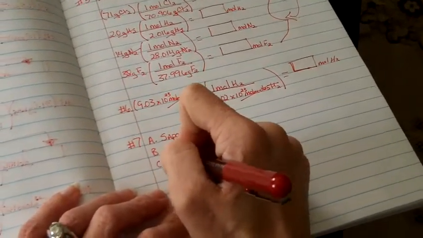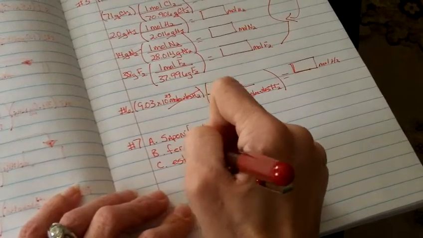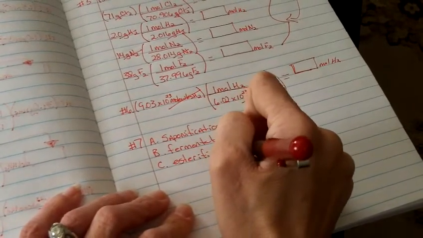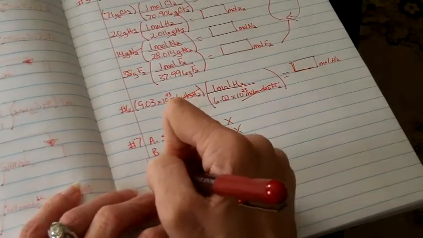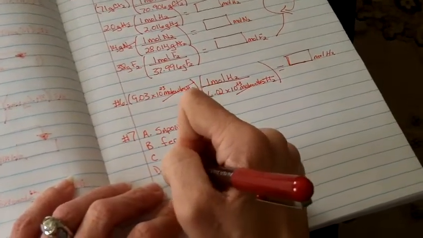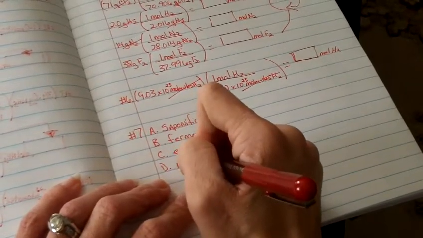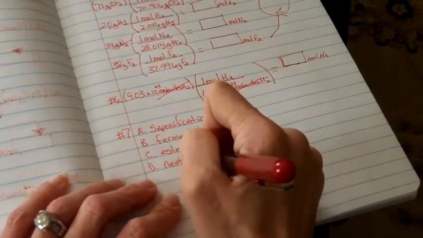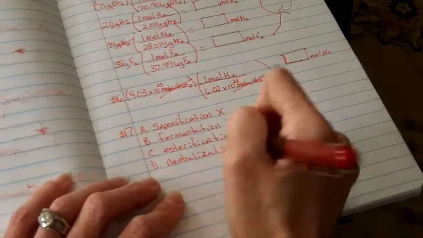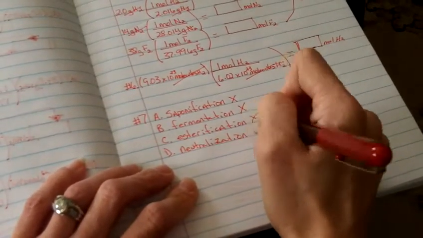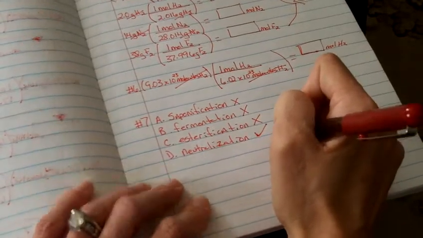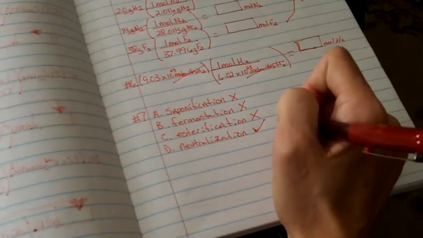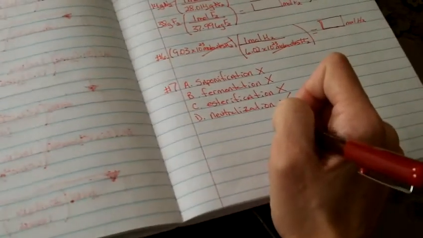C, esterification. Also an organic chemical reaction that we have not talked about. Don't pick that. Neutralization. The product of an acid-base neutralization reaction is always a salt or any ionic compound and water.